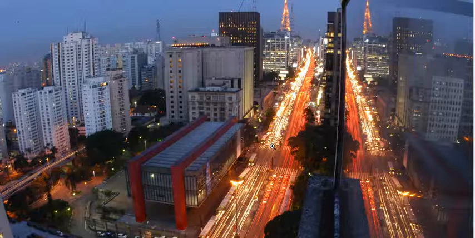So Paulista Avenue is the major financial area of the city, and we also have the MASP Museum, the Museum of Art of São Paulo, which has a really interesting architecture format.